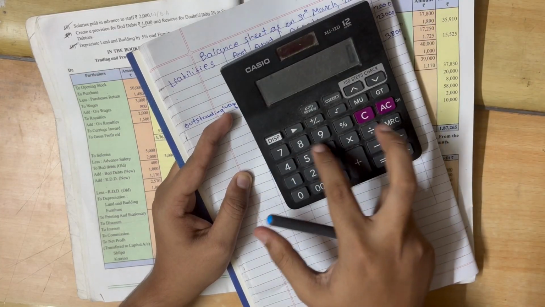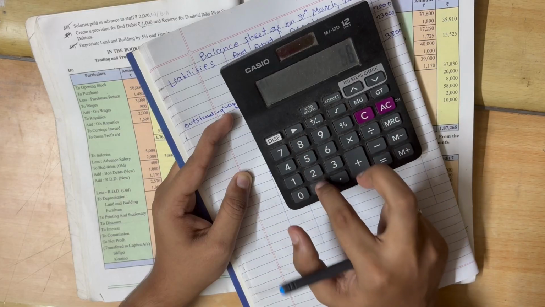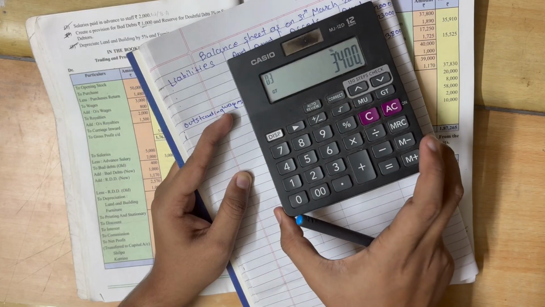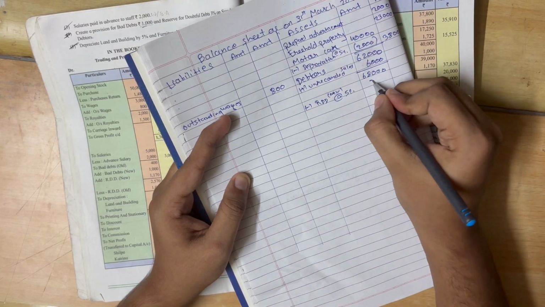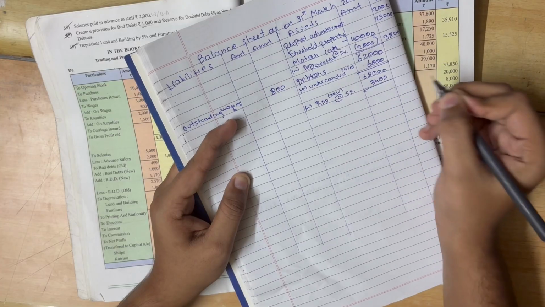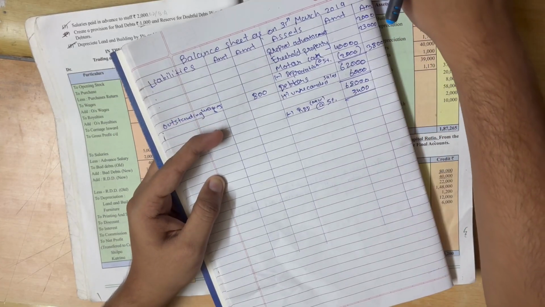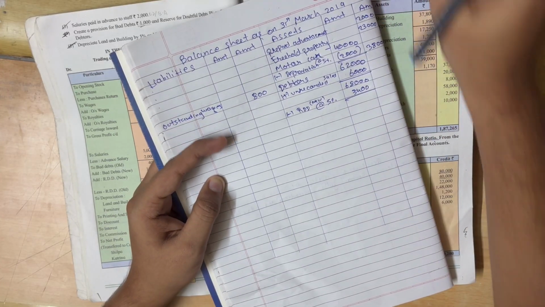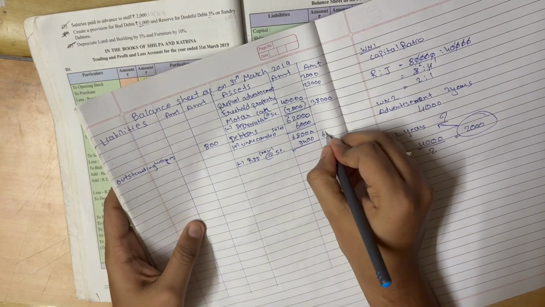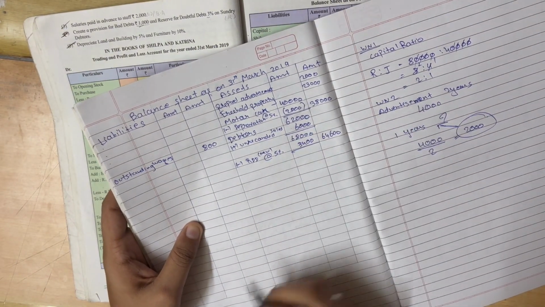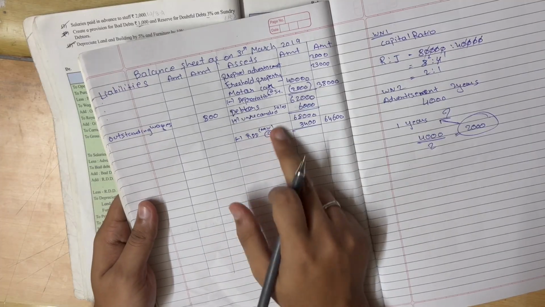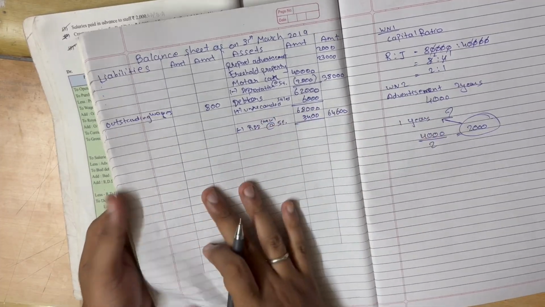So 68,000, 5% is 3,400. So you have to less 3,400 from this, and the answer is 64,600.